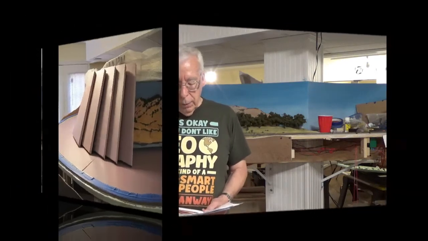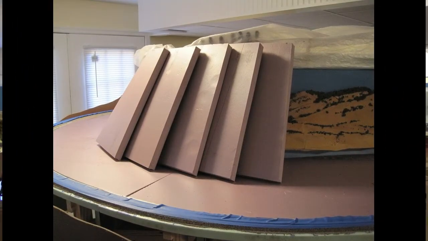And you can see in this graphic here where I've got panels of XPS propped up there, you can just see a little bit of the profile of the fascia board, and you'll see more of that later when I talk about it.